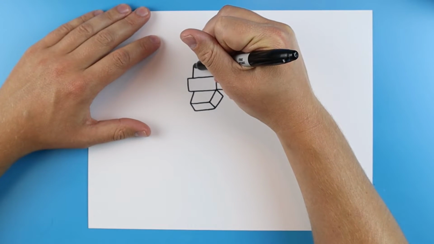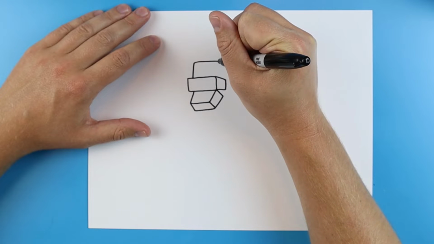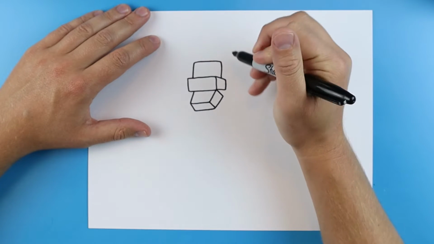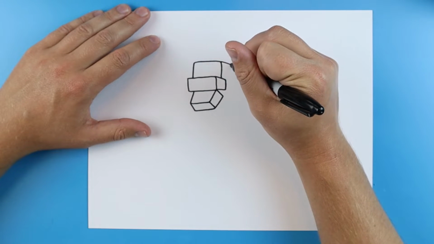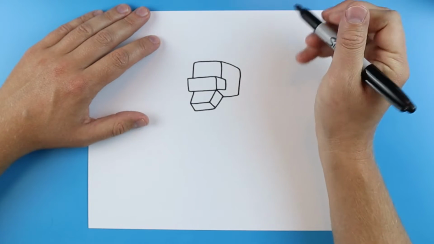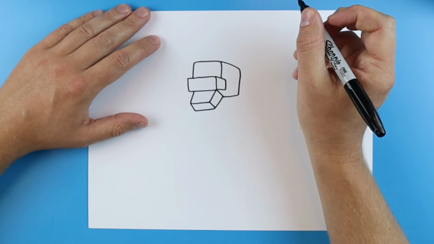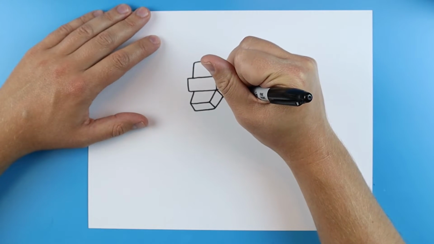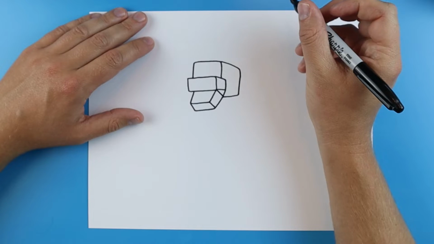Now, starting here, I'm going to make a line that goes up. It's going to go over, and then it's going to come down. Then I'm going to make a line that goes over. It's going to go down, and then right over to here. Actually, I'm probably just going to take this line right up to here.